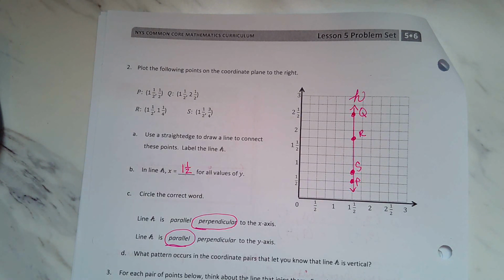I'm going to circle the correct word. Line H is perpendicular to line X because it will form a right angle. Line H is parallel to line Y because they will never intersect.